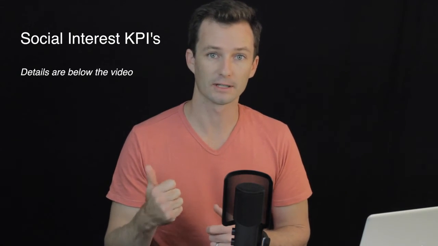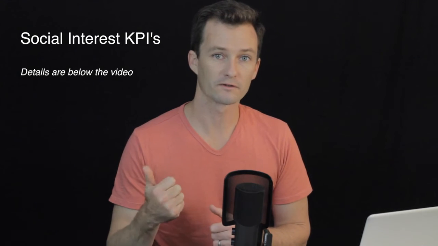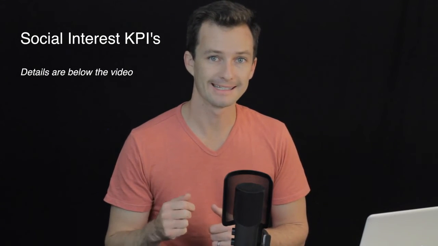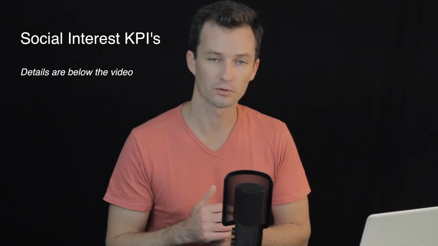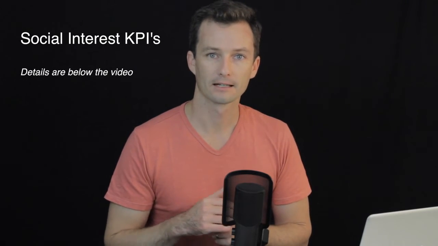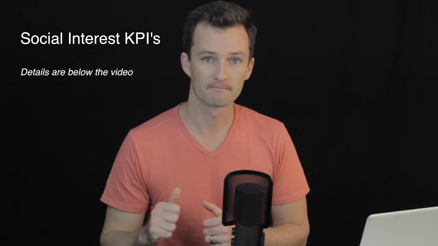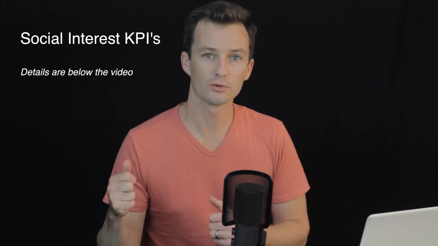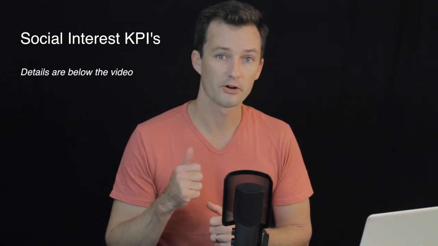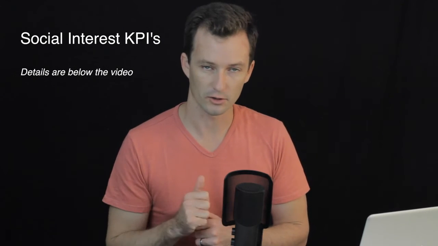So those are just a few examples. I'm sure there are a lot more which you can add to that list. So let's move on to social interest. Top of funnel KPIs: shareability to social platforms, clickability from social platforms, clickability from emailers. And then middle of the funnel KPIs: shareability to social platforms, shareability on the social platforms.